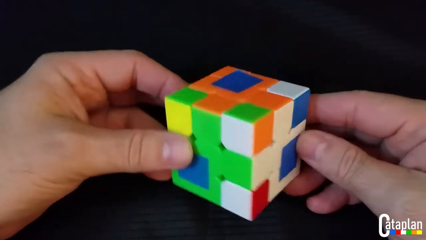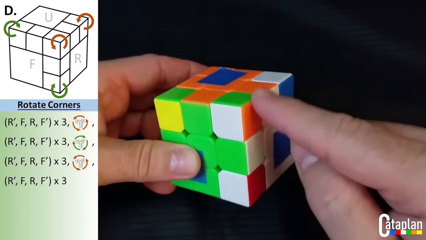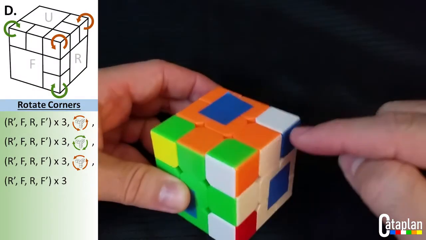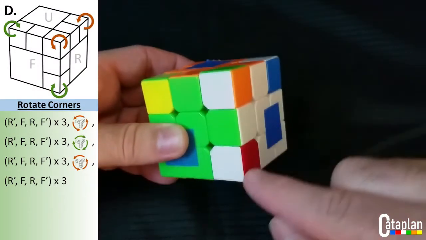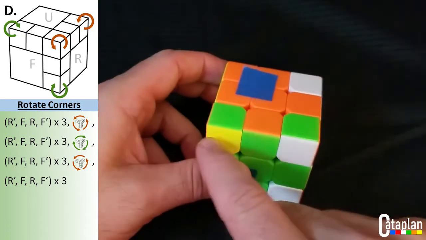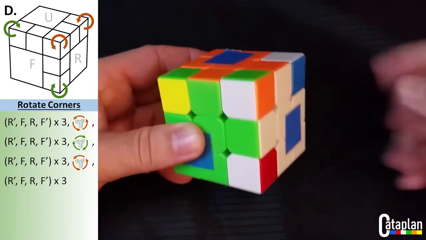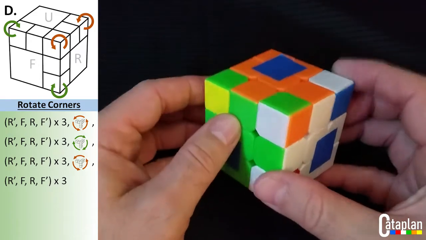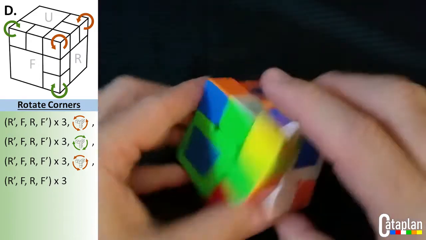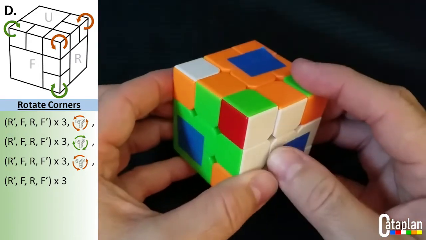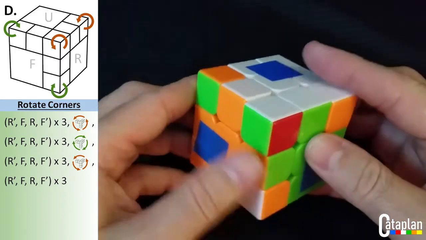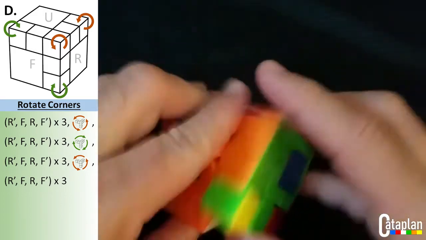For this one, we're doing counterclockwise, counterclockwise, clockwise, and clockwise. So we start 1, 2, 3. We'll take counterclockwise. 1, 2, 3.